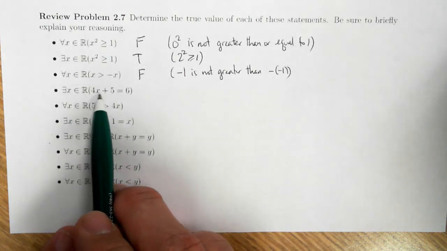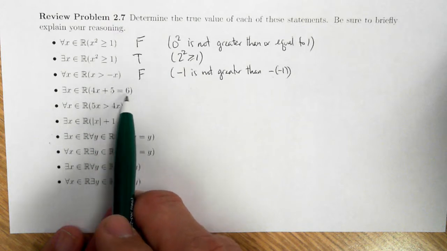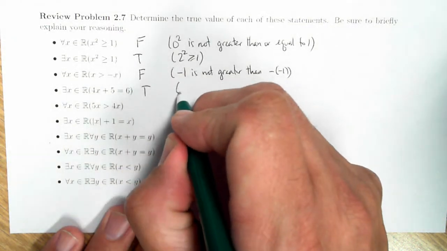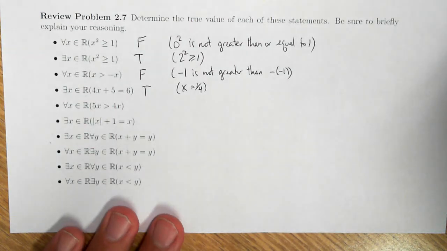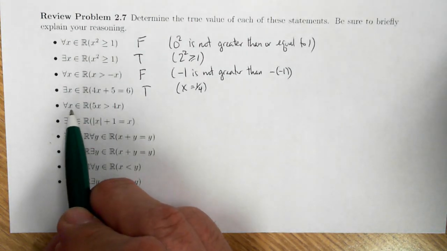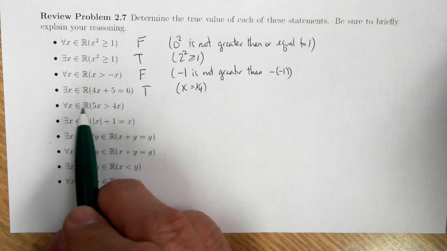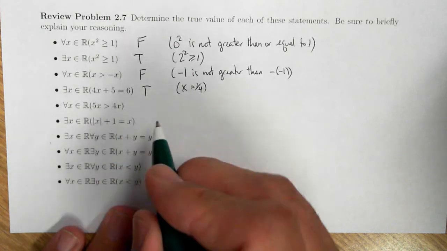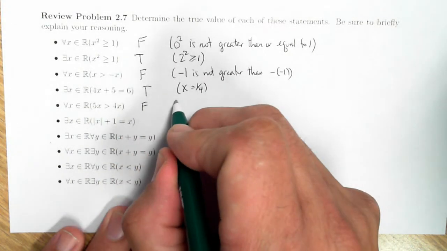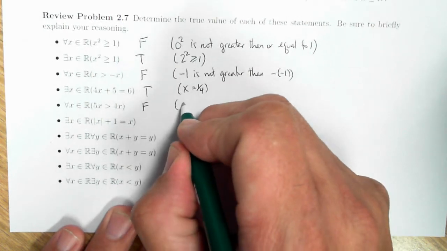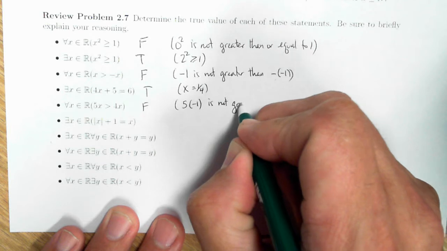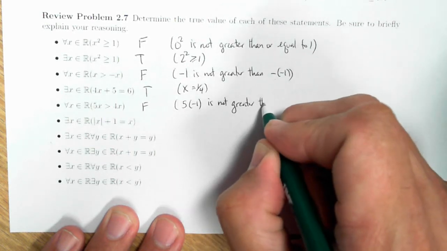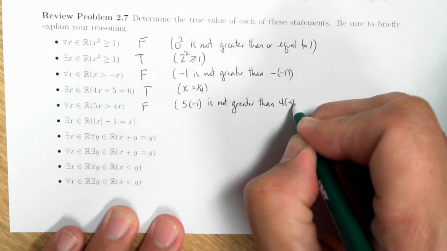There exists a value of x such that 4x plus 5 is equal to 6. That's true, and the value in question is x equals 1/4. So there is a value of x for which it's true. For all x that are real numbers, 5x is greater than 4x. That is false. Again, if I plug in negative 1, 5 times negative 1 is not greater than 4 times negative 1.